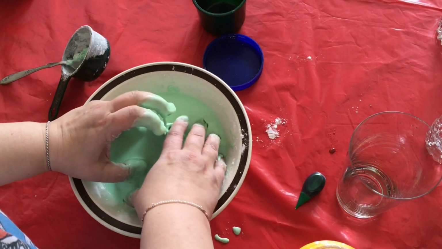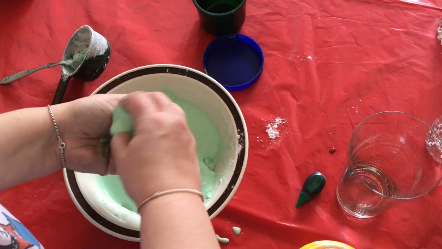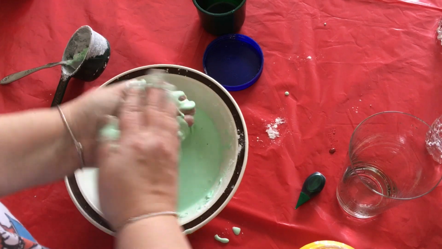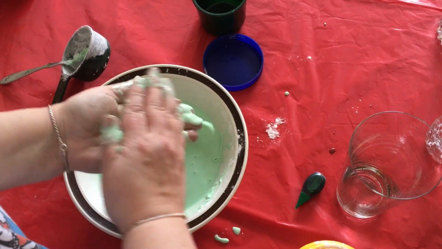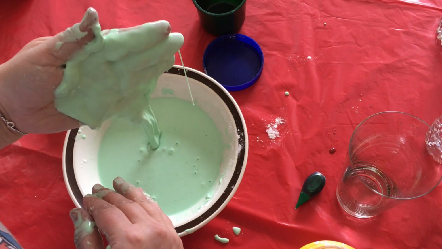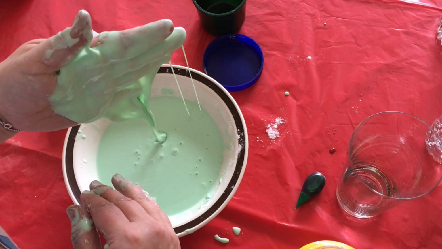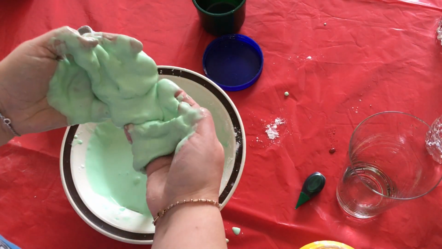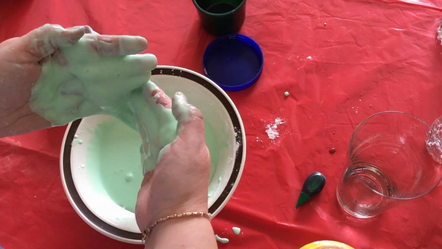Now you can also pull up a piece of it, and initially you can even try and roll it into a ball really quickly, like a snowball. And it'll temporarily act like a solid in your hand, and then the minute you stop, it becomes a liquid again. That is the magic of the non-Newtonian liquid.